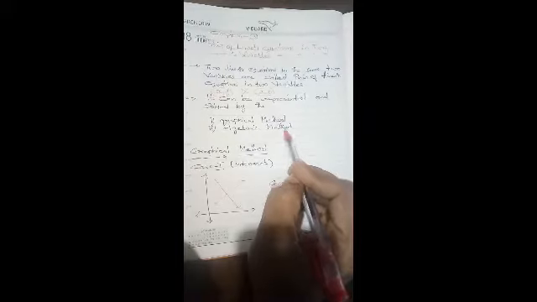So dears, once again I am repeating, a pair of linear equations in two variables can be represented and solved by the graphical method and algebraic method. Clear? So let's check the methods one by one. First of all, I am going to consider the first one, that is graphical method.